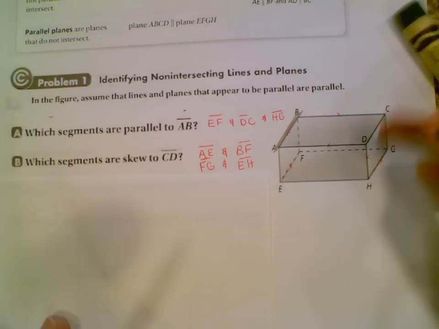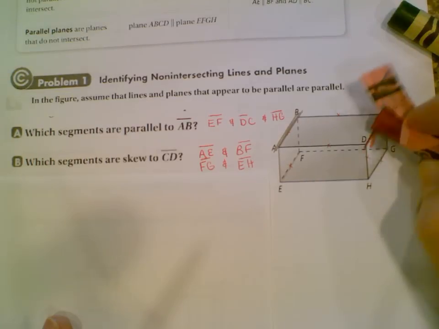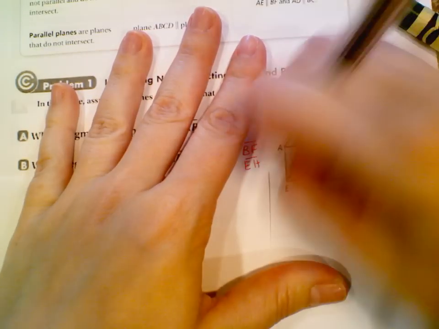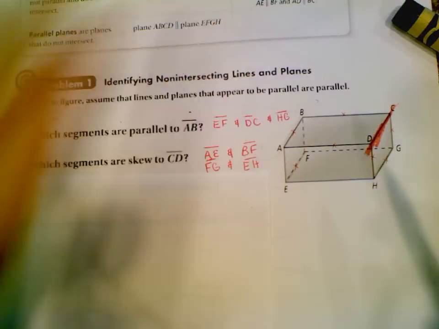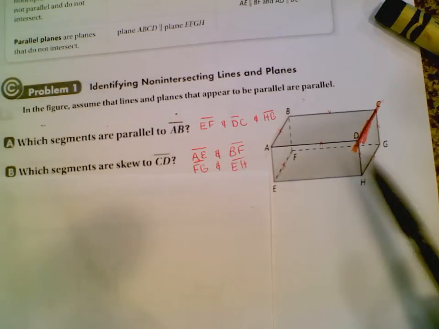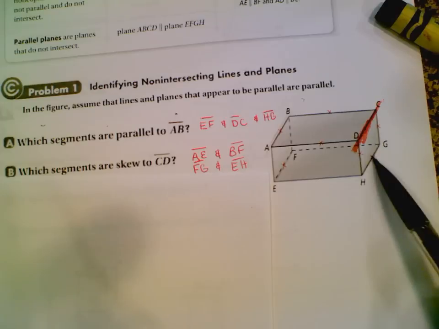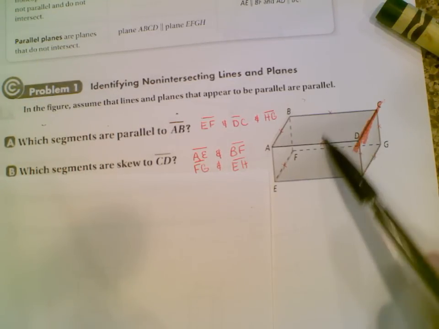The next one, which segments are skew to CD? So here is CD. Remember, I cannot be parallel, so that gets rid of AB, EF, and GH. I can't be parallel, I can't be on the same plane, and I can't be intersecting.